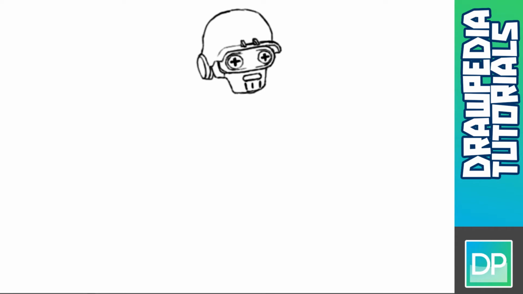Now below the helmet, I'm gonna draw a line down from the ear to that point right there, and then on the right side, I'm gonna draw a short line right there, and from the sides, I'm gonna draw a curved line to the center on both sides.